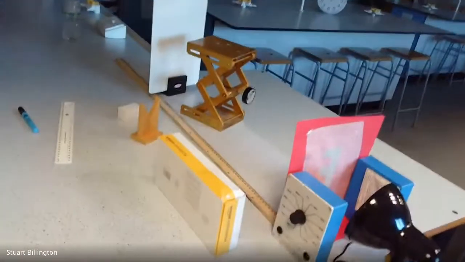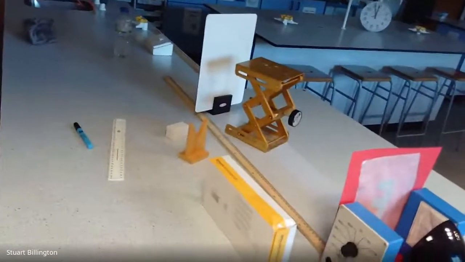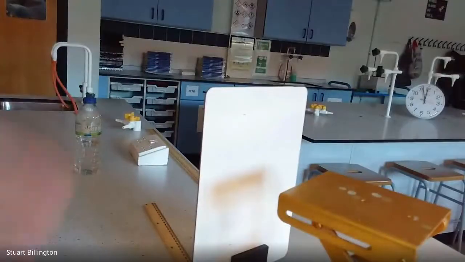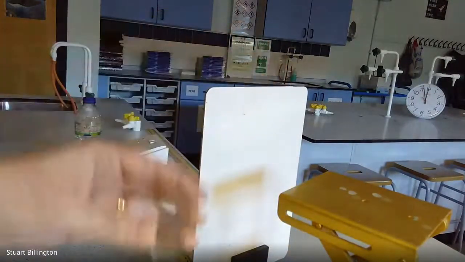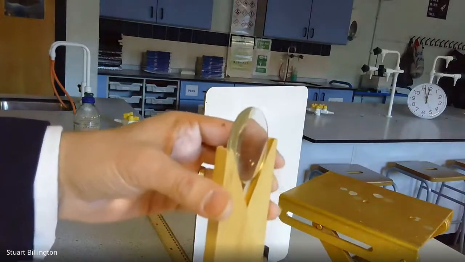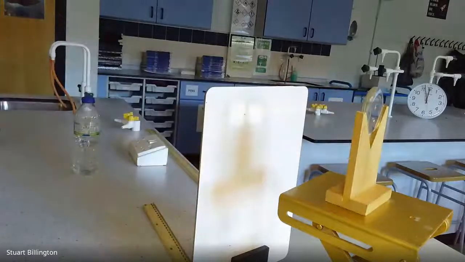Okay, let me show you what's going on here. So if you were in school right now, you'd have a setup like this on your desk in front of you. I've got a whole load of equipment that we're going to be using in a second. But the one that I want to start off with is a board that I'm going to try and focus some light on using this lens. So I'm going to put the lens in this little bit of wood that's going to hold it for us and stick it onto that.